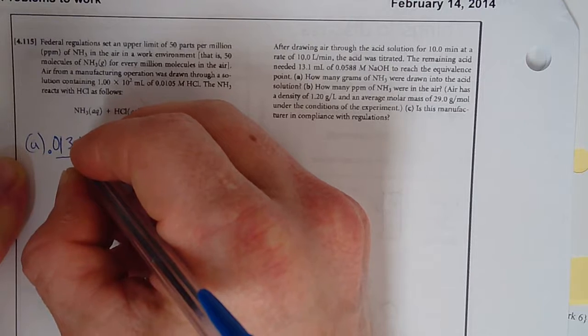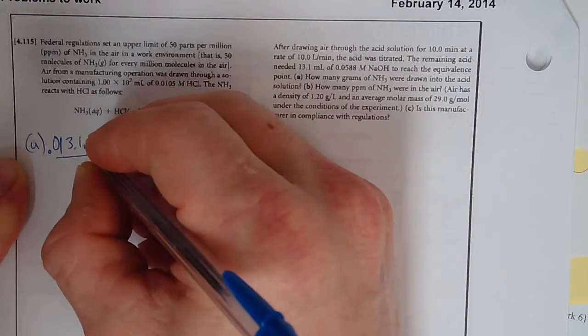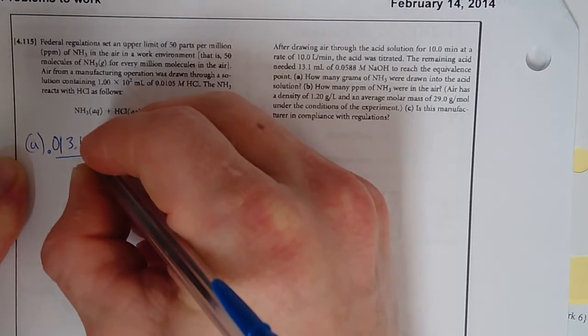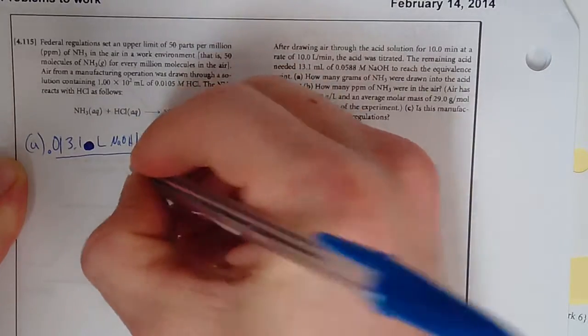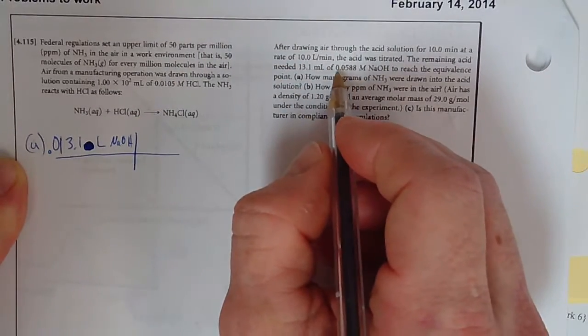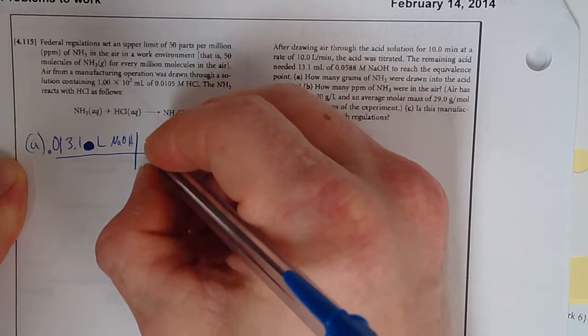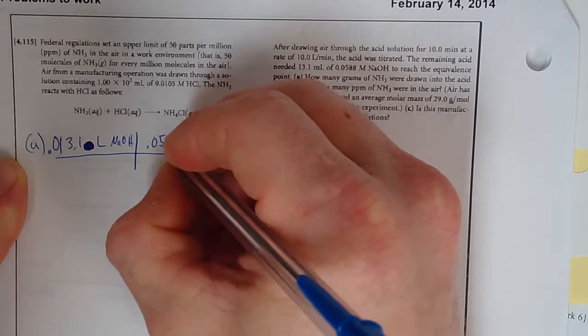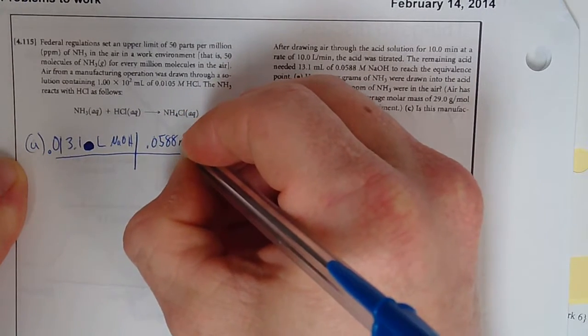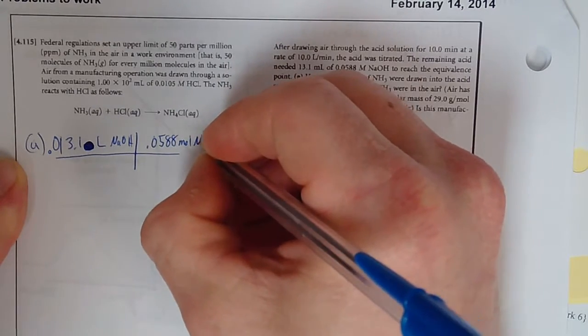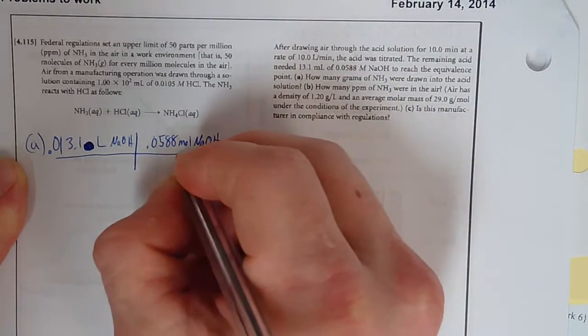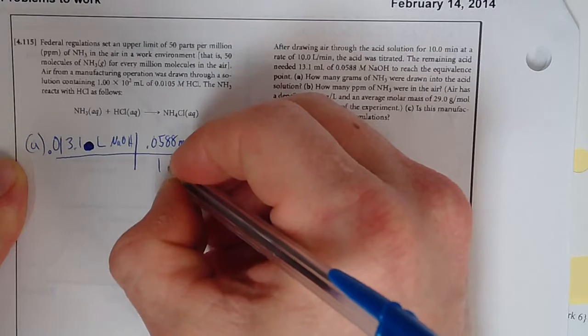I'm going to move the decimal place over. And then this is saying 0.0588 molar. So that means there's 0.0588 moles of sodium hydroxide in one liter.